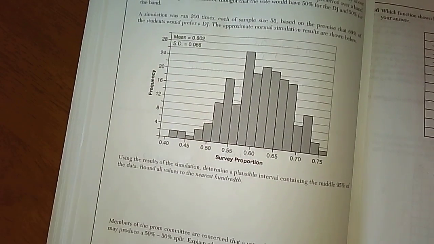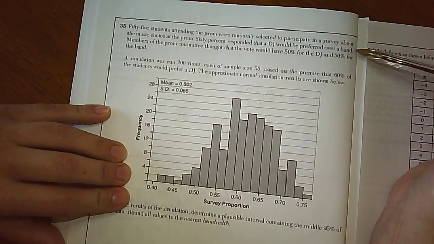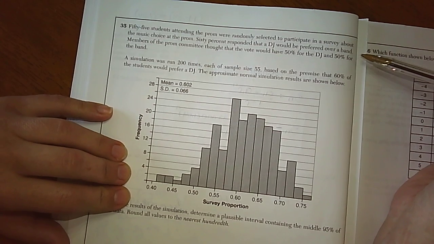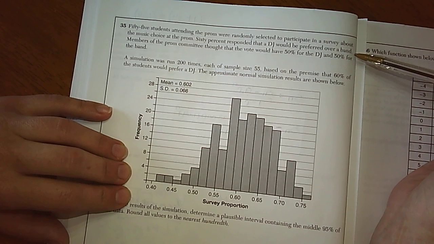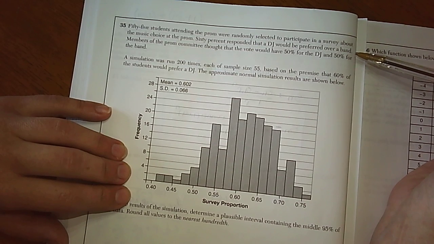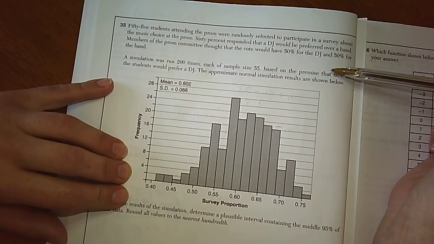All right. Now this one we had done the day before the test, so I was kind of hoping you guys remembered how to do it. 55 students attending the prom were randomly selected to participate in a survey about music choice at the prom. 60% responded that a DJ would be preferred over a band. Members of the prom committee thought that the vote would have 50% for the DJ, 50% for the band.